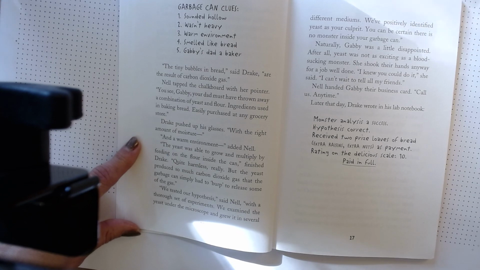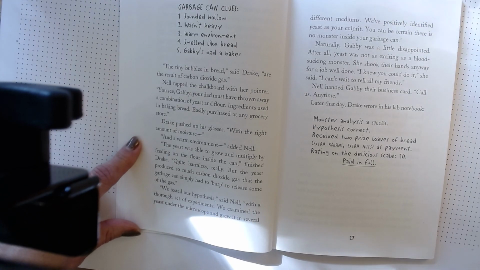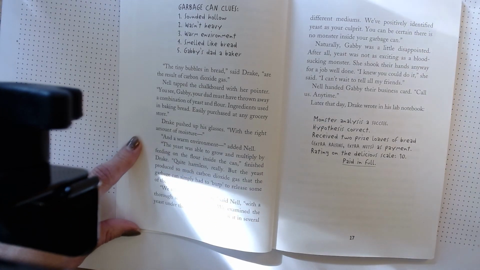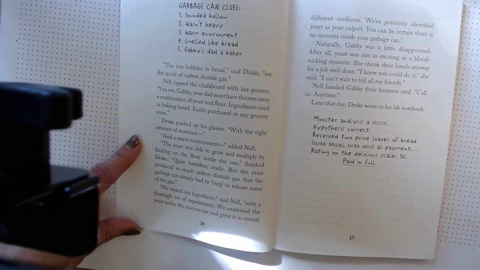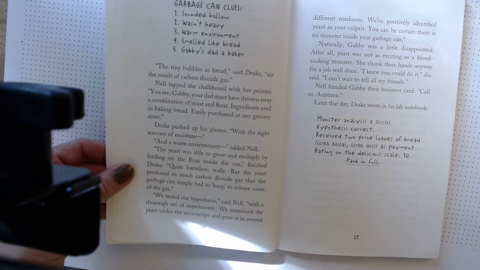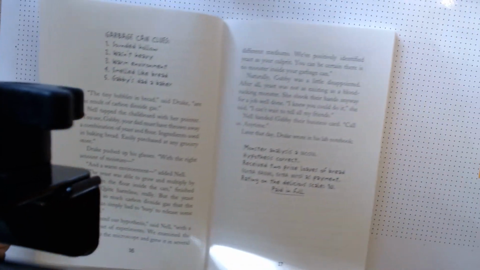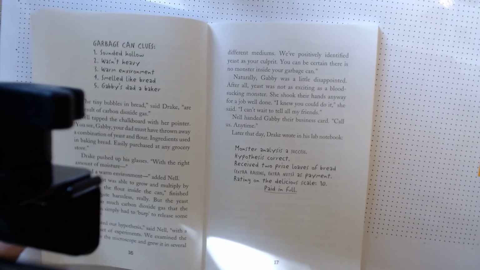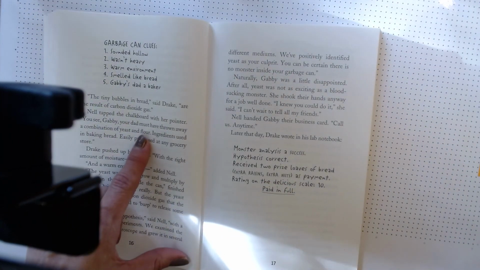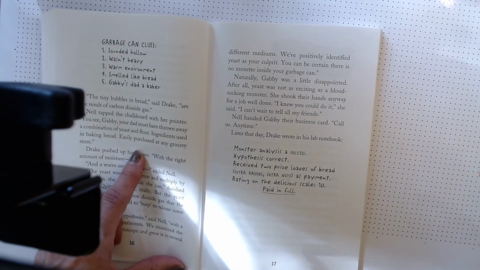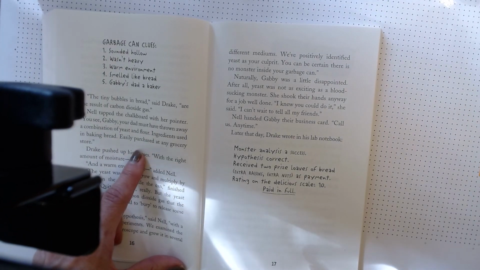Quite harmless, really. But the yeast produced so much carbon dioxide gas that the garbage can simply had to burp to release some of the gas. We tested our hypothesis, said Nell, with a thorough set of experiments. We examined the yeast under the microscope and grew it in several different mediums. We've positively identified yeast as your culprit. You can be certain there is no monster inside the garbage can.